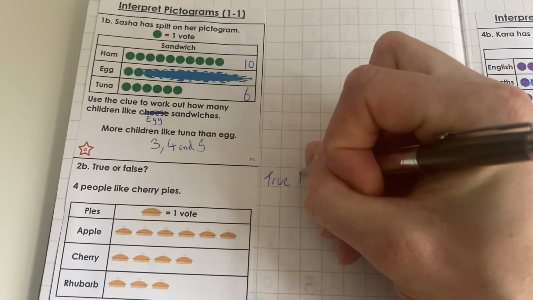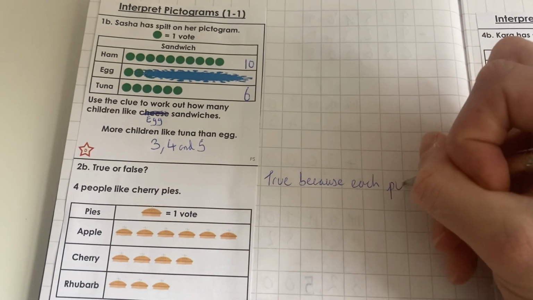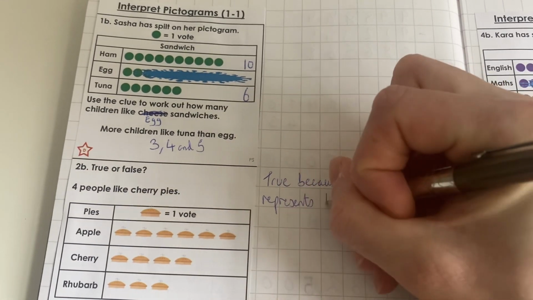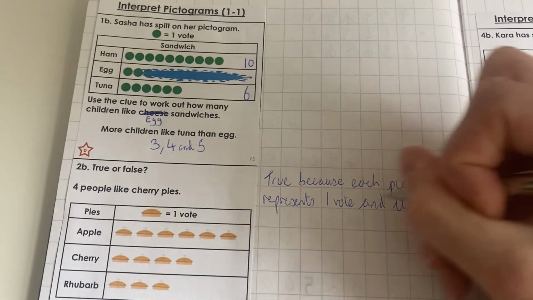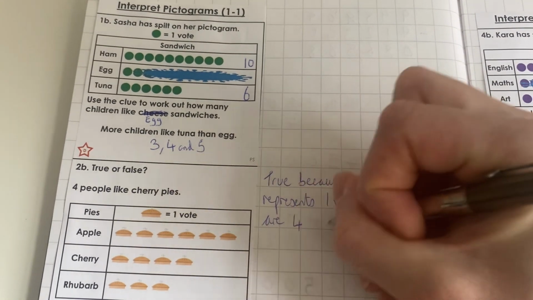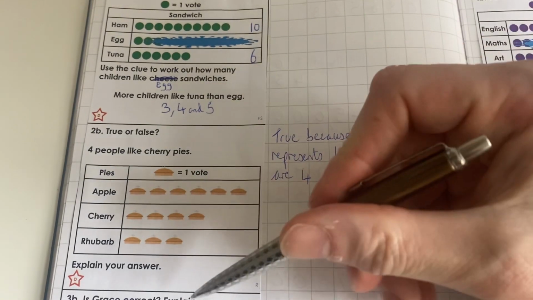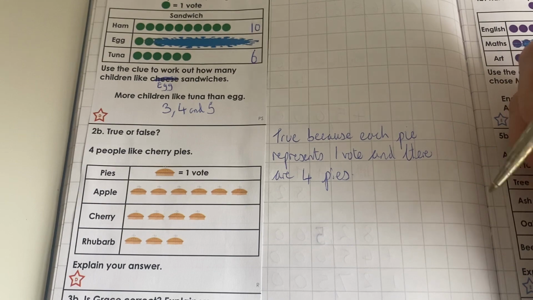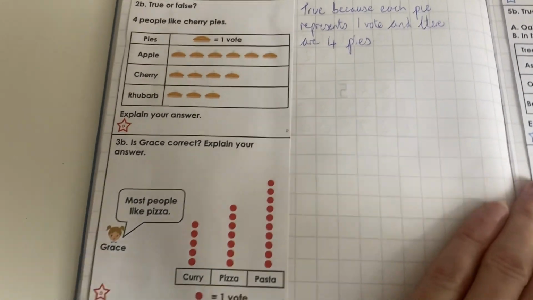True because each pie represents 1 vote, and there are 4 pies, and that would be our answer. Nice and simple. But just this, whenever it's asked you to explain your answer, it's always good to write a sentence about it. The last question we've got is Grace correct?